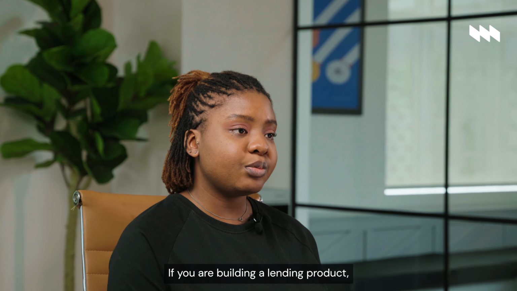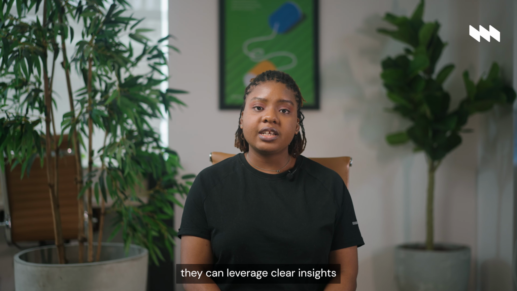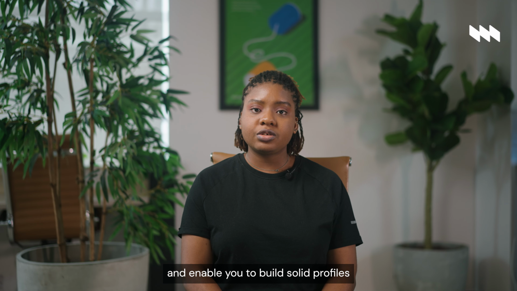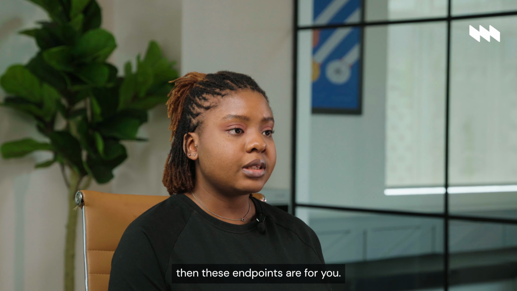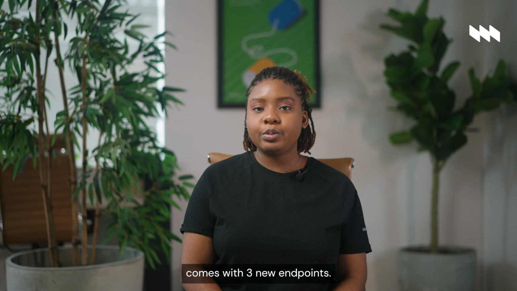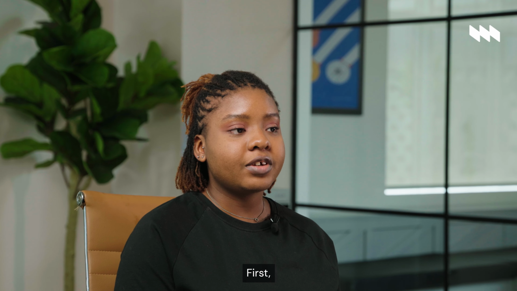If you are building a lending product, personal finance management app, or any other service that can leverage clear insights from your users' transactions and enable you to build solid profiles out of them, then these endpoints are for you. The data enrichment APIs come with 3 new endpoints. Let's dive into them. First, the transaction categorization endpoint.